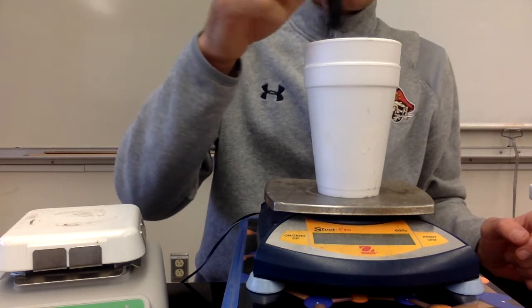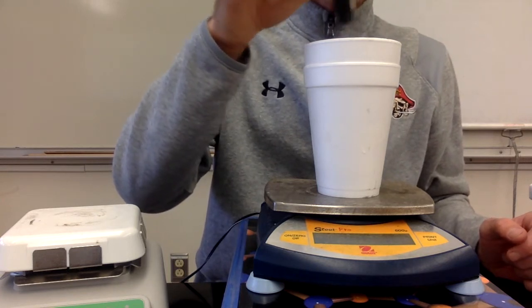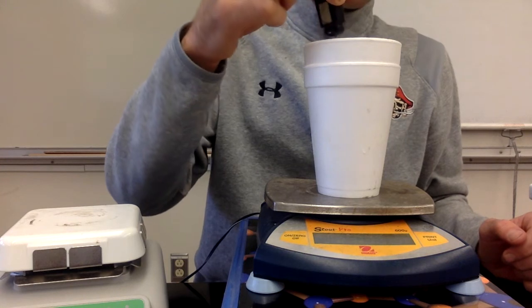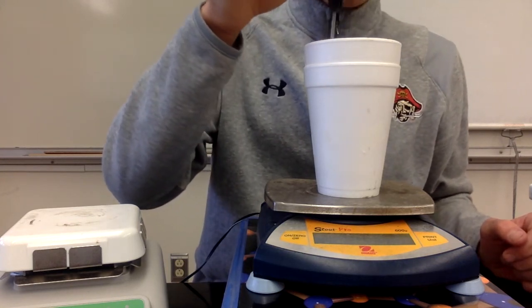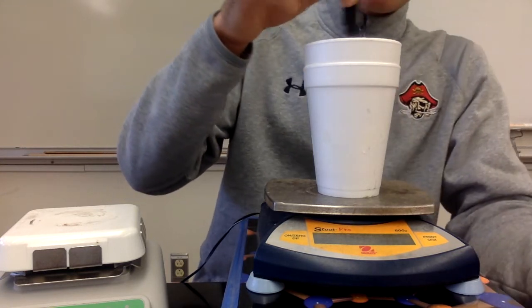Okay, so we're at 23 degrees. Temperature's gone down a lot. We've melted a lot of ice cubes. And our temperature's continuing to decrease. We're at about 12 degrees. I've got a little bit of ice still left in here, so I'm going to keep stirring it and waiting for it to melt.